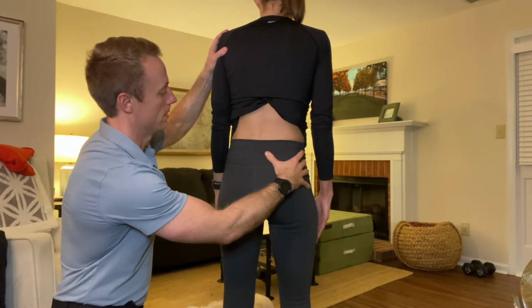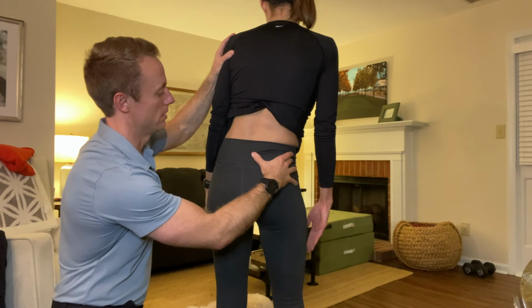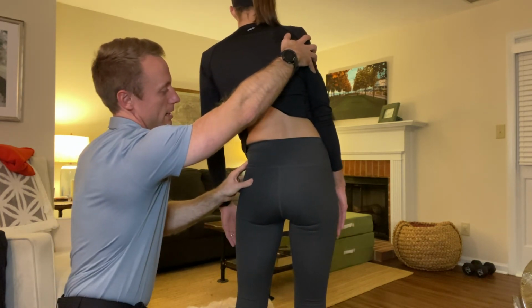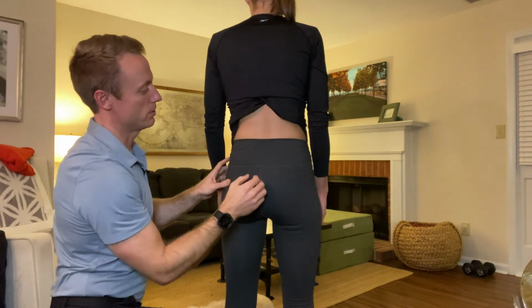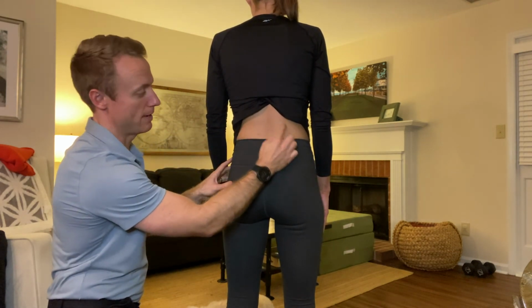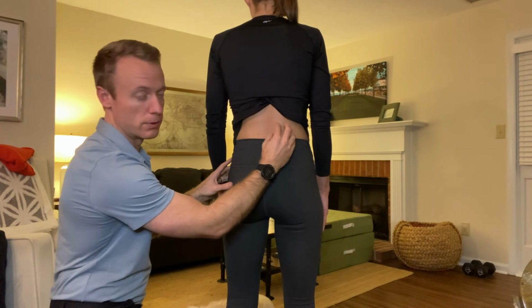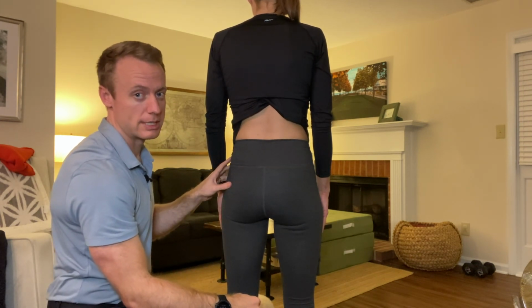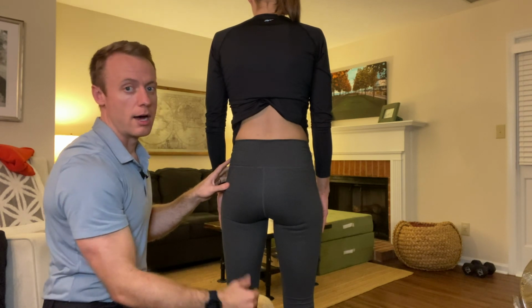Now I'm going to shear her pelvis off to the left side. And then I'm going to shear her pelvis off to the right side. And whenever I shear her pelvis to the right side, she gets a binding right in these paravertebral low back muscles here. So I'm very interested in that as well. Okay, so that's active range of motion of the lumbar spine.